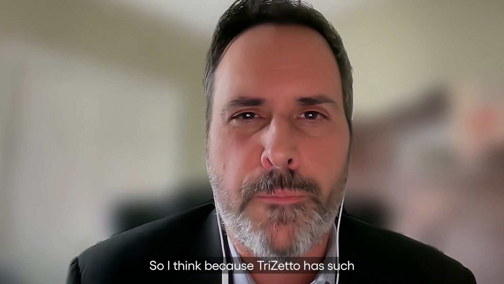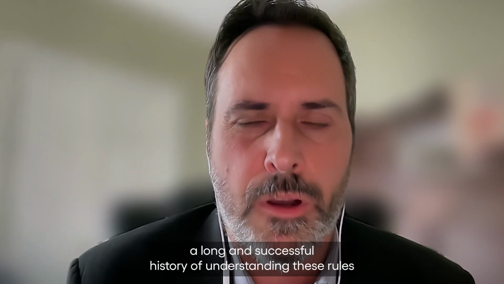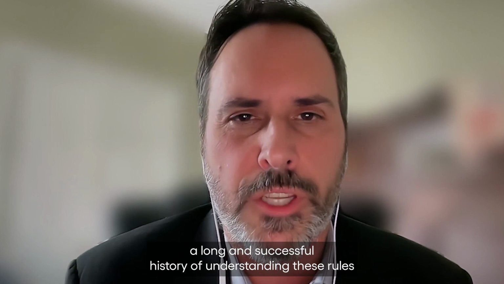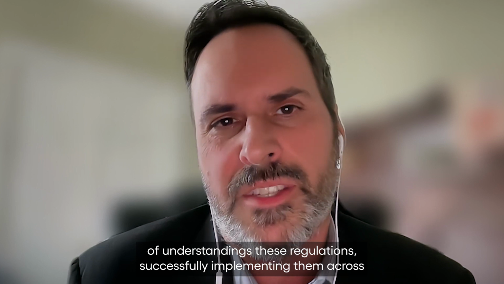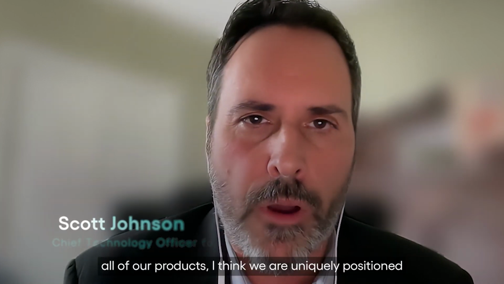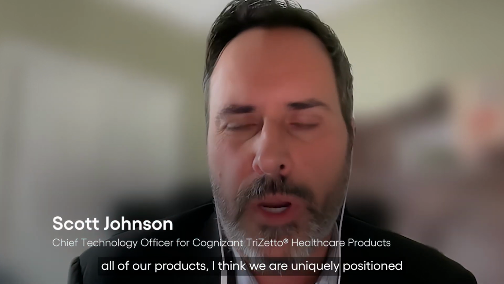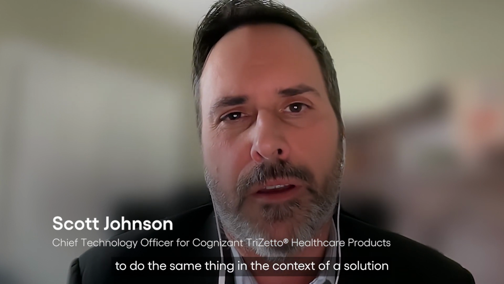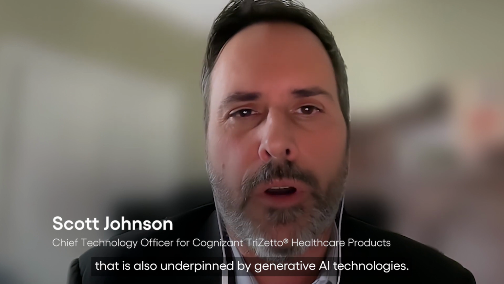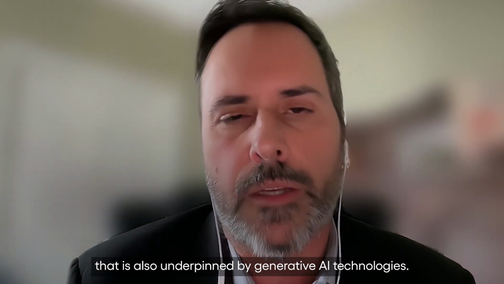So I think because TriZetto has such a long and successful history of understanding these rules, of understanding these regulations, successfully implementing them across all of our products, I think we are uniquely positioned to do the same thing in the context of a solution that is also underpinned by generative AI technologies.